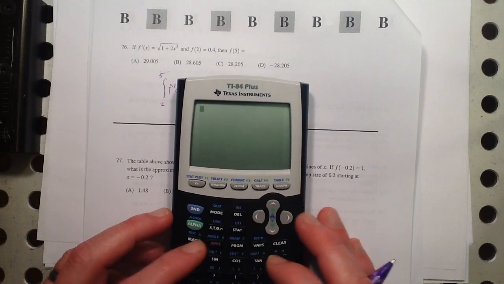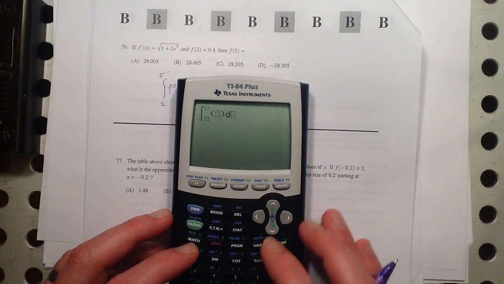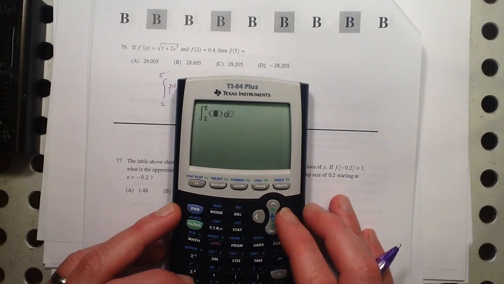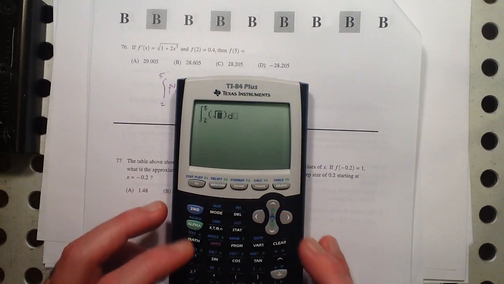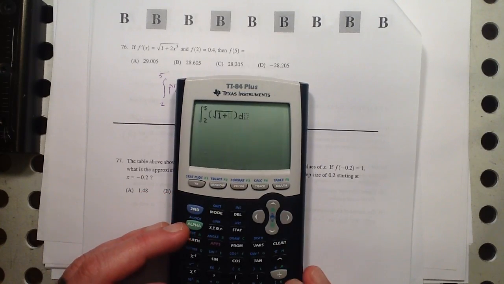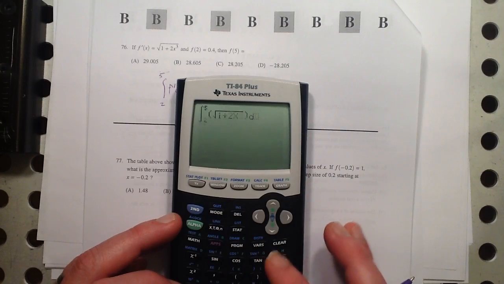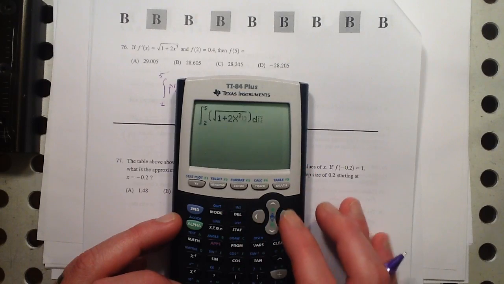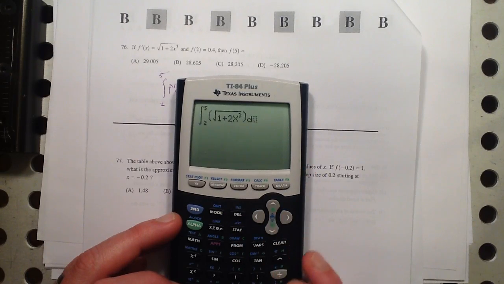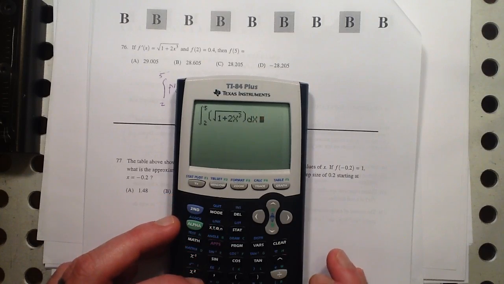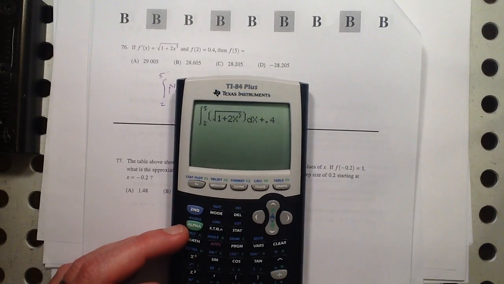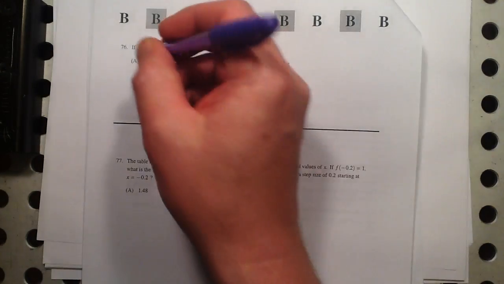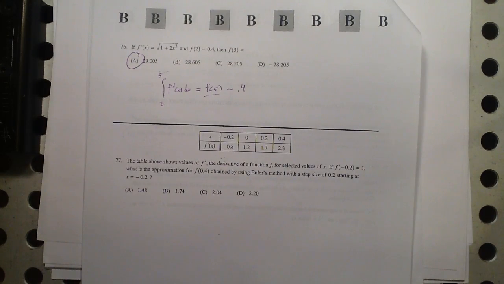So let's see, I'm going to do math 9. I do the integral from 2 to 5 of the square root of 1 plus 2x cubed. Oops, don't need that there. dx. And I'm just going to go ahead and add my 0.4 right here. 29.005. That's answer choice A.